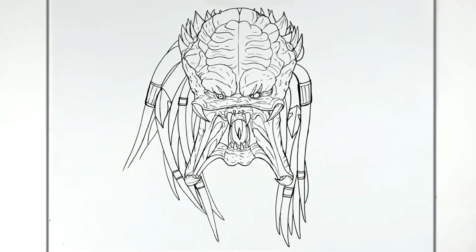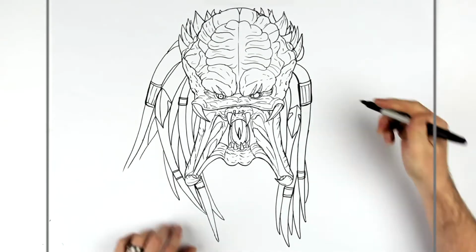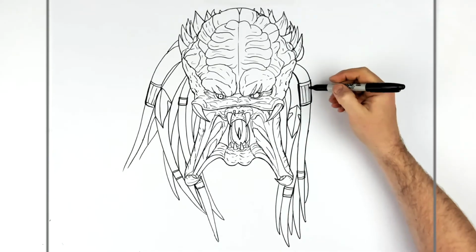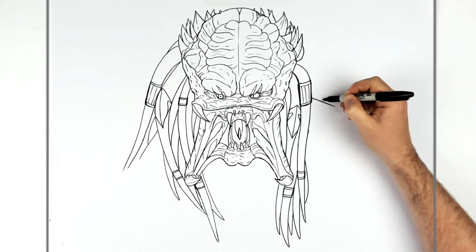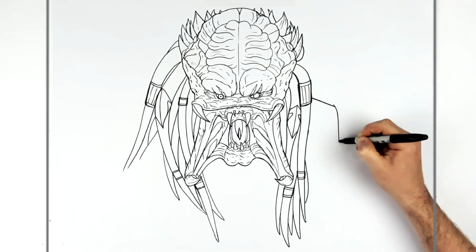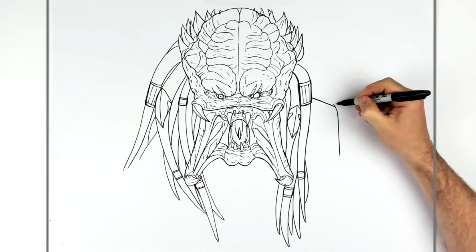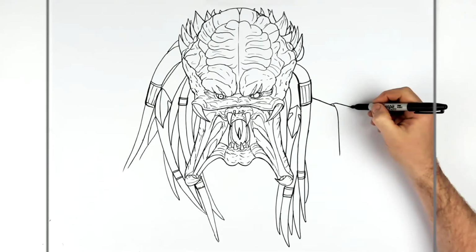So shoulder armor, both sides. Okay, so we'll do this side first. So say like his trapezius, pretty high up. So say it like goes down that way, right? And then it goes into this like shoulder metal thing, right? It comes down this way. And then this goes up, across, and it has multiple armor layers, right?